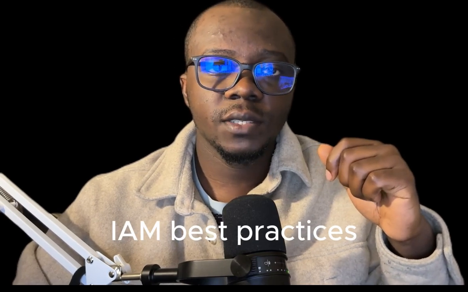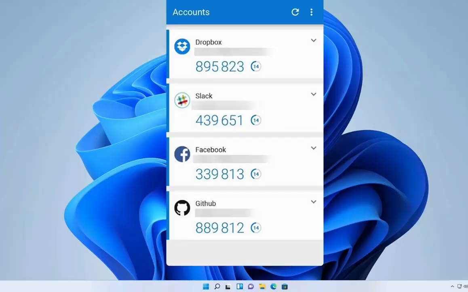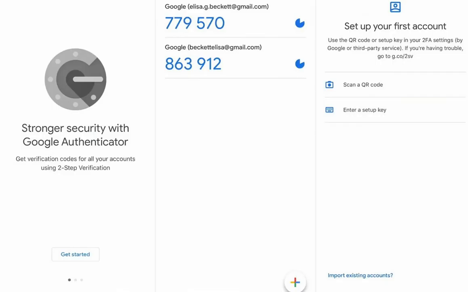When working with AWS IAM, we need to ensure that we are using AWS IAM best practices. First, we need to ensure that all users enable multi-factor authentication, also called MFA. Multi-factor authentication is just an extra layer of authentication where we use a third-party authenticator app like Microsoft Authenticator or Google Authenticator, and then we link this app to our AWS account.